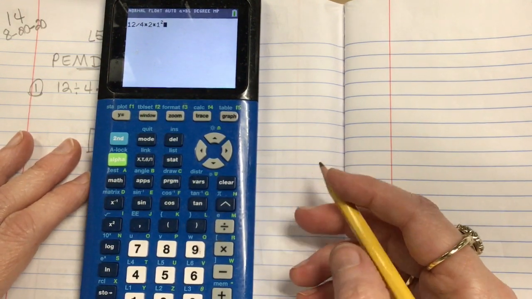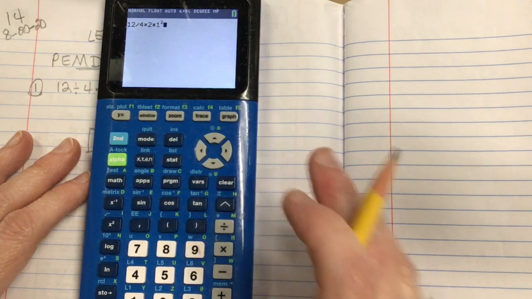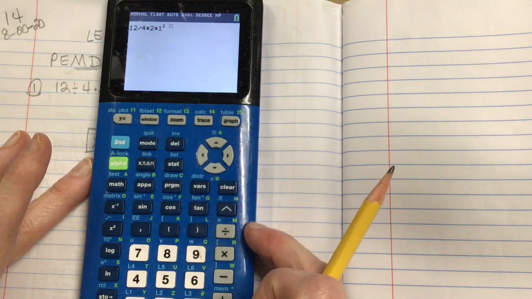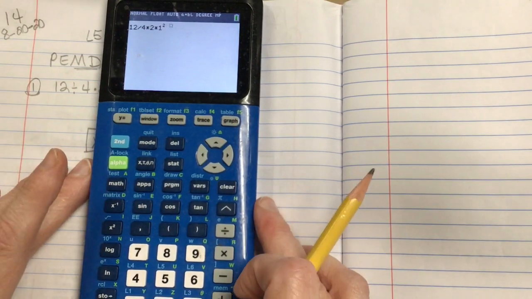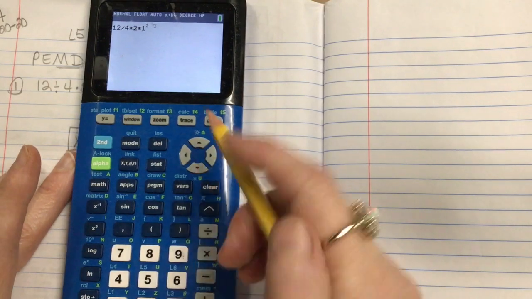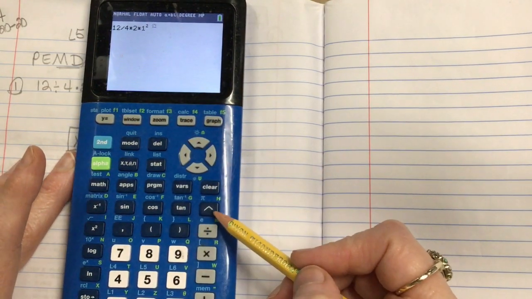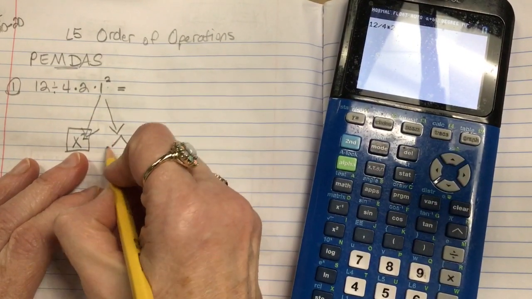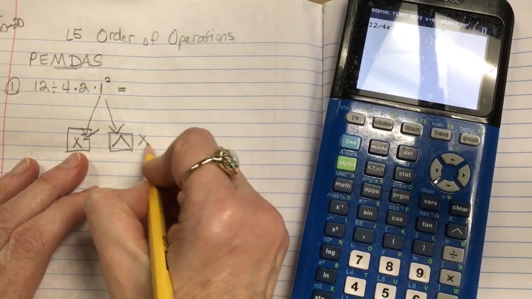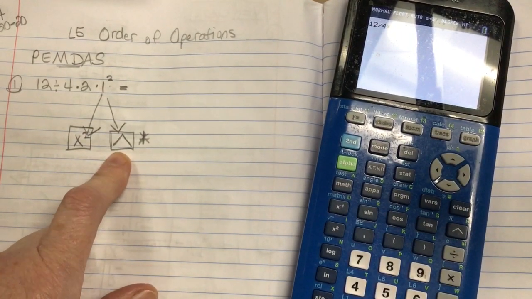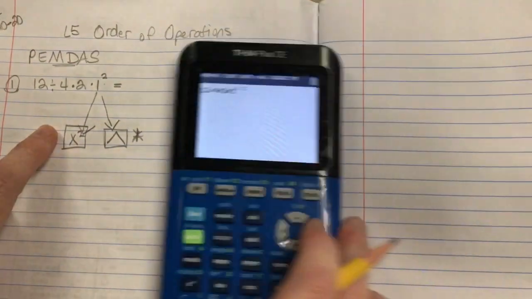So we could have actually typed it that way. But what's nice about that is you can put any number there you want to. So if it's 10 to the 15, if it's 2 to the 5th, this is nice because you can use it for any power, not just squared. So I'm going to say house top key. And I'm going to put a star by that one because that is the best one for powers. And all you got to do is hit enter.